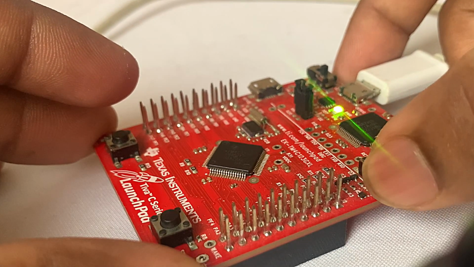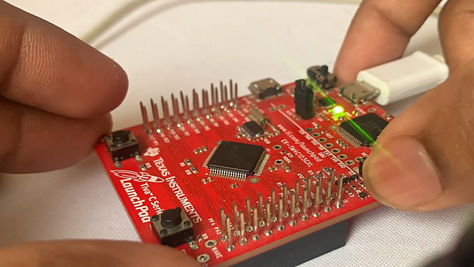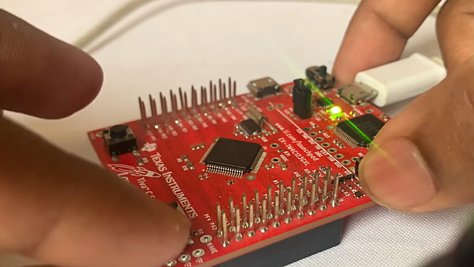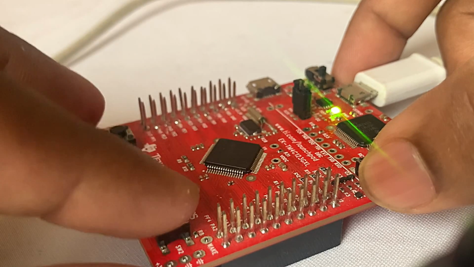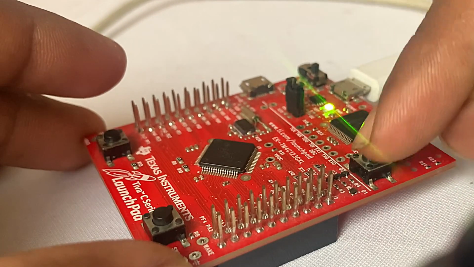So here is the LED. This is a tricolor LED: red, green and blue. The green LED will be turned on whenever I press this button, and whenever I press this button, the green LED will be turned off. This is the logic. I am just resetting the board. This is the reset switch.